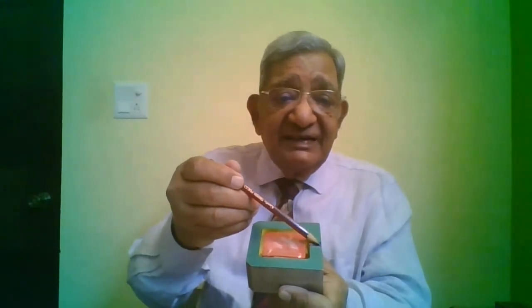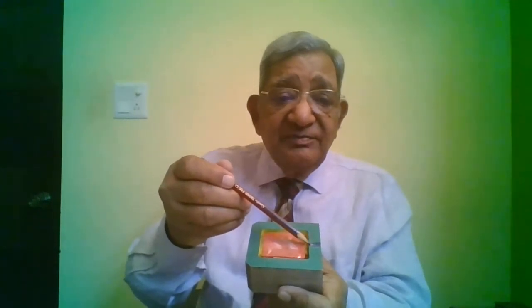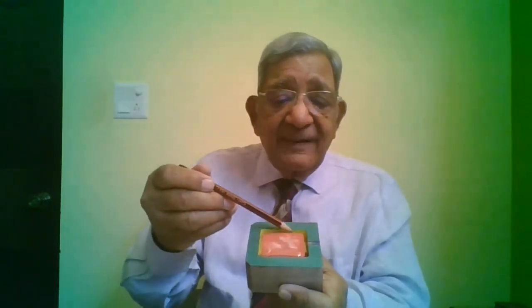The plastic material will come from this runner channel, and it will come through the gate, and it will impinge on the side wall of the core, and it will get distributed into this hollow space, because the material comes with a high speed, high velocity, and high pressure. It gets distributed.